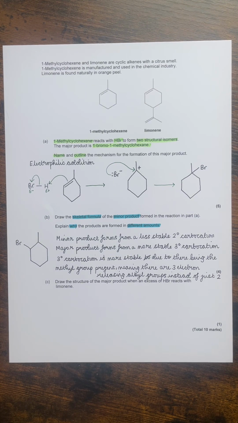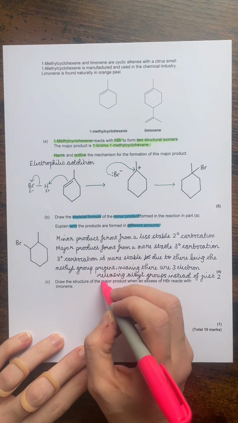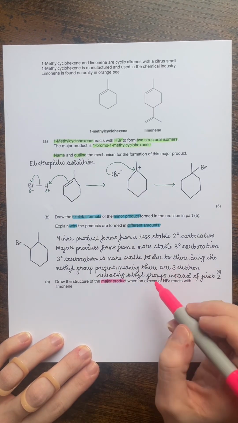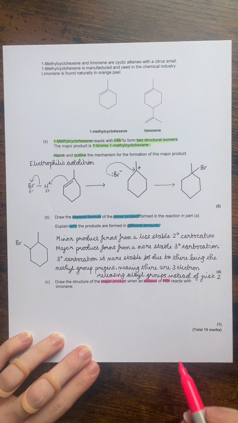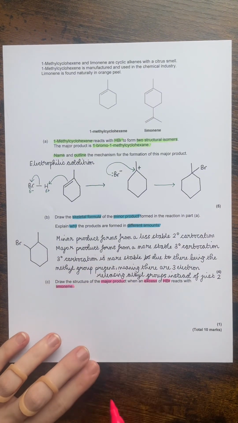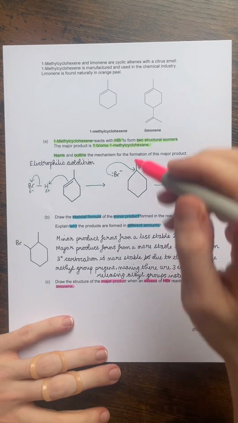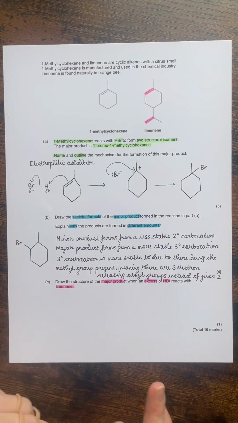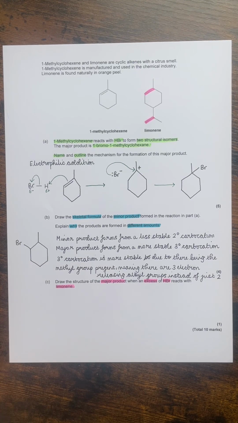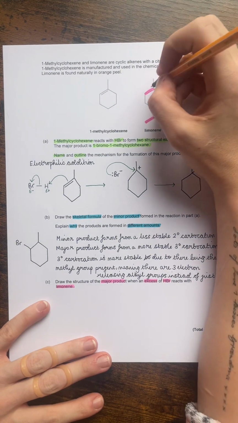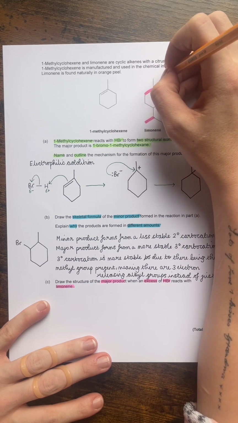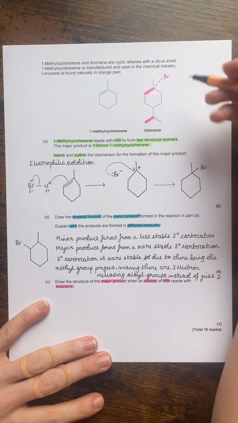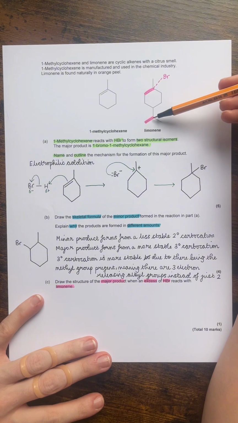Finally, we've now got the limonene at the top, and it says draw the structure of the major product formed when an excess of HBr reacts with the limonene. So with the limonene, the reason why we need an excess is because we've got 2 double bonds, 1 there and 1 there. So they've chosen a second product that has the same thing going on with the top double bond. If we're getting the major product, then the bromine is going to go there. So we now need to decide what the major product's going to be if we want to put a bromine on here.